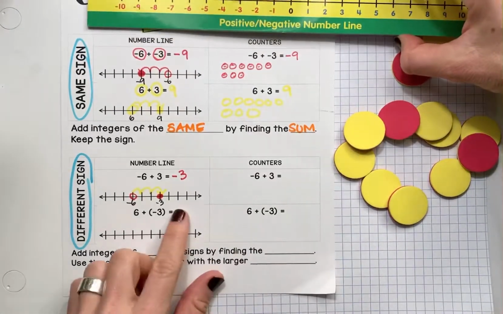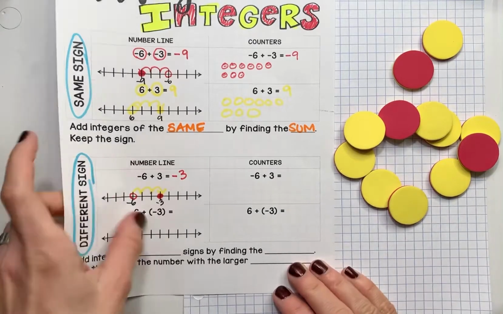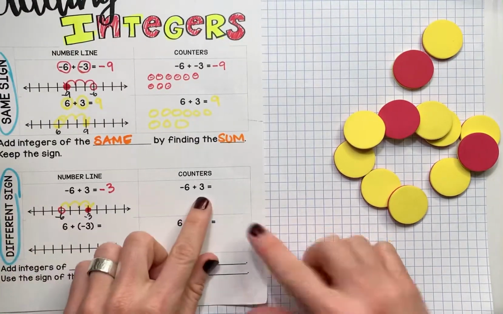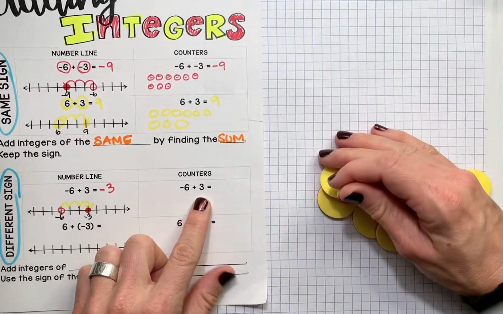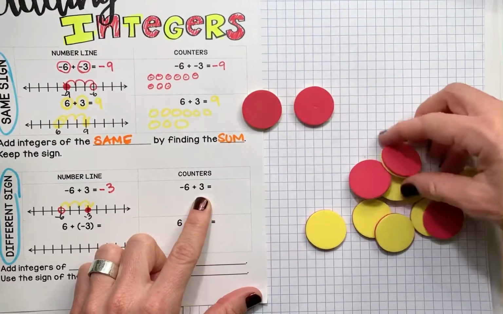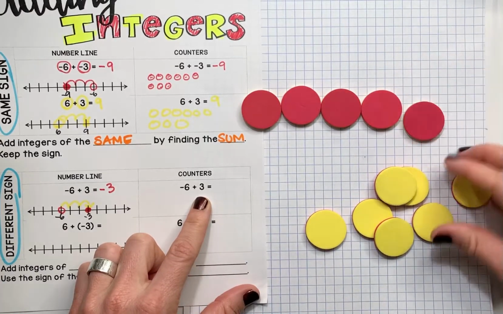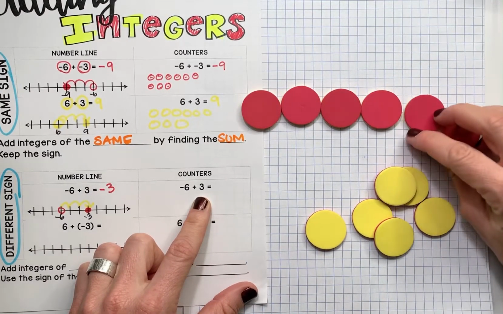Okay, now I can do the same problem, but I can model it with my counters. So here we have this -6 plus 3. So I'm going to take out 6 negative integers, 1, 2, 3, 4, 5, and 6.